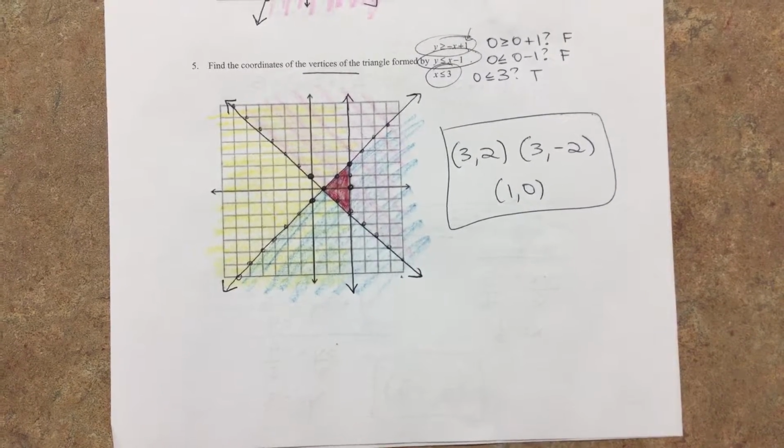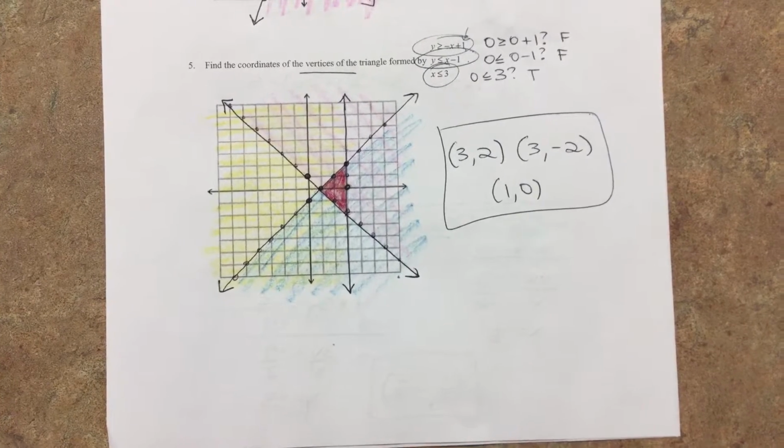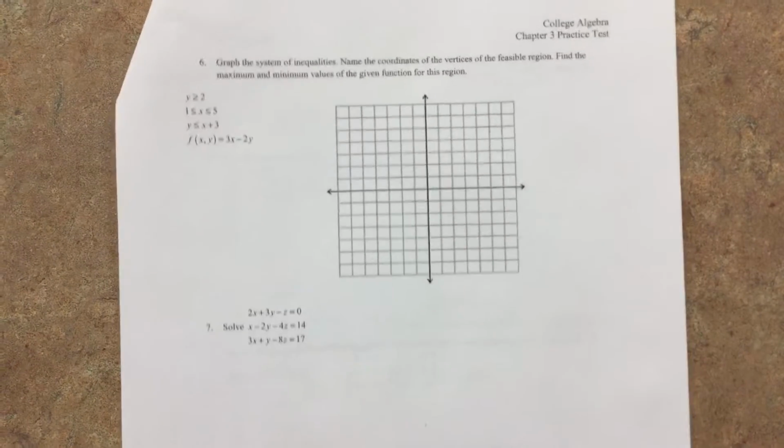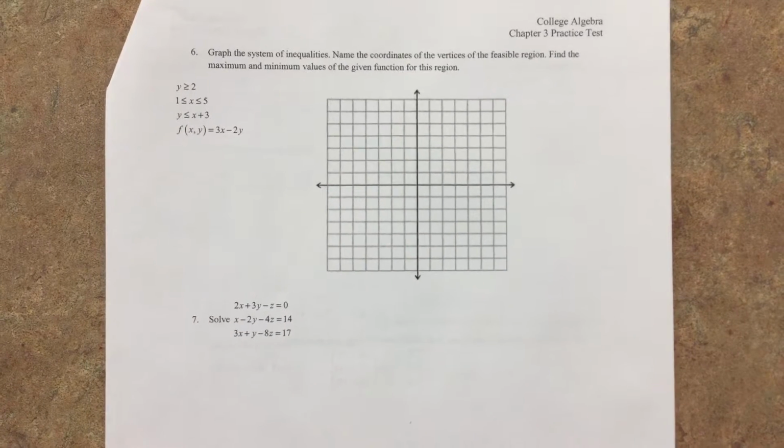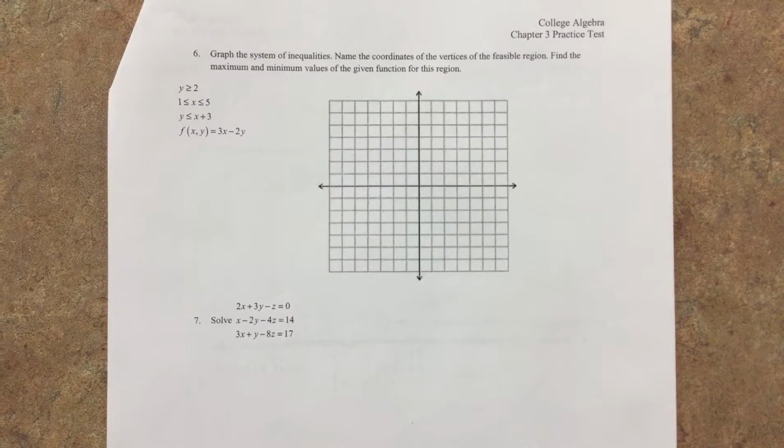All right, questions on either of those? Okay, go ahead and flip to number 6. We're doing more inequalities, more vertices, and then we've got one more step at the tail end of this one.